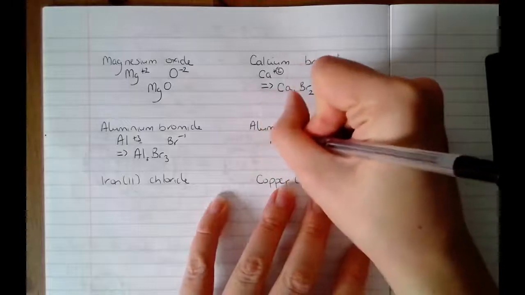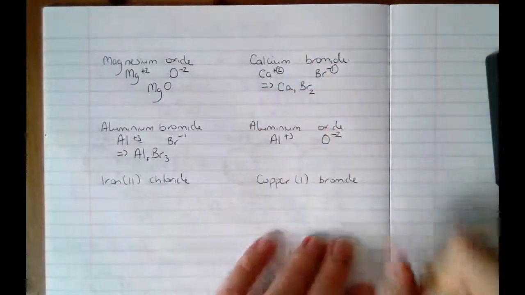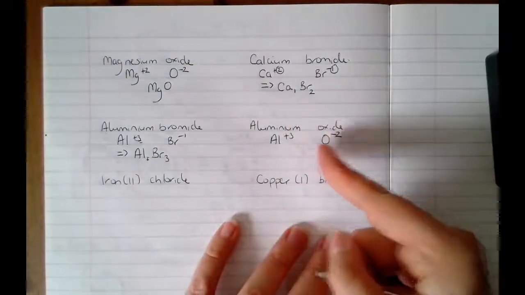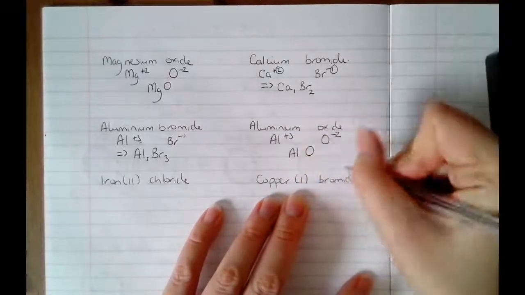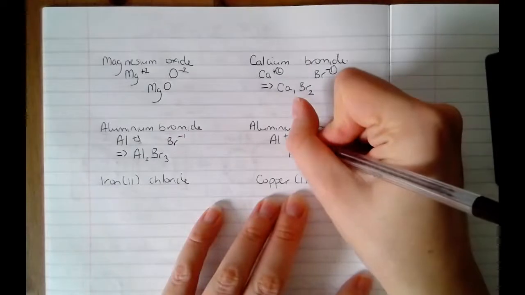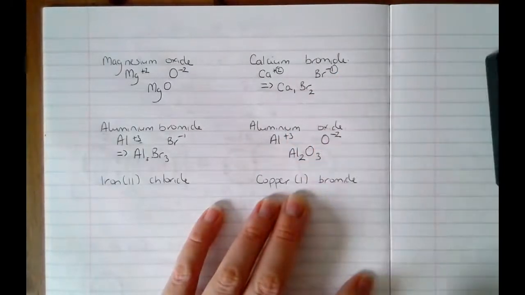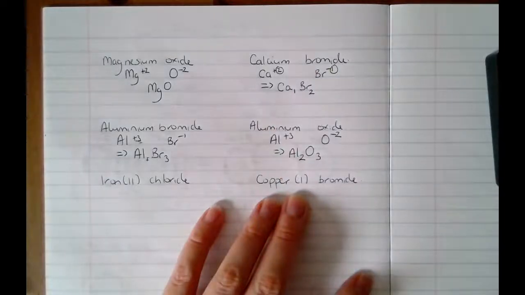Aluminium oxide: aluminium is in group 3 with a +3 charge, oxygen's in group 6, a -2 charge. They do not cancel out, I need to cross over the numbers. I write down AlO. The 2 from the oxygen comes down here next to the aluminium. The 3 from the aluminium comes down here next to the oxygen. I get Al2O3. That is my final answer.